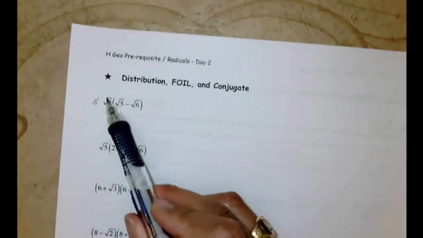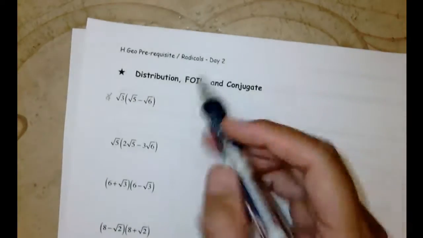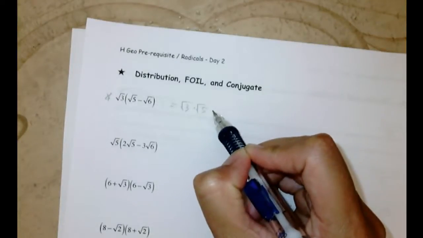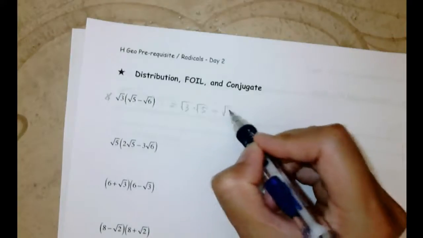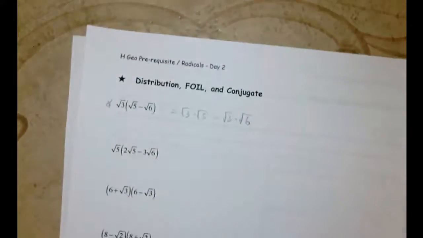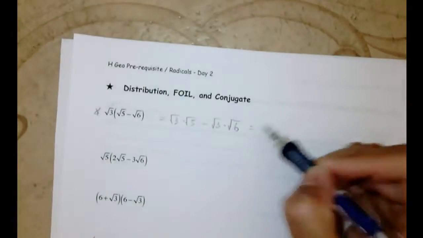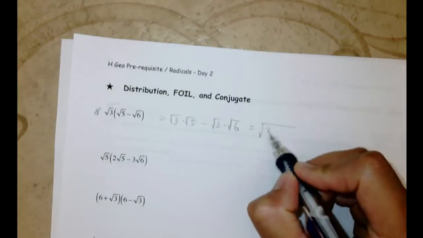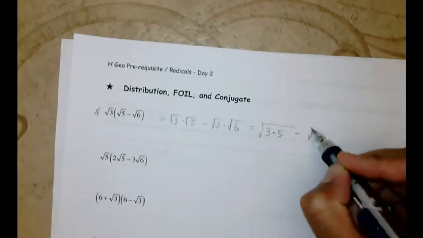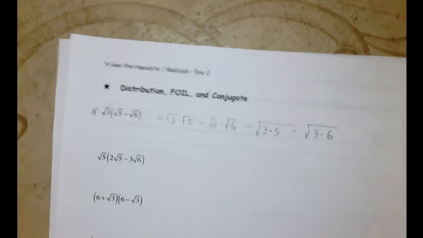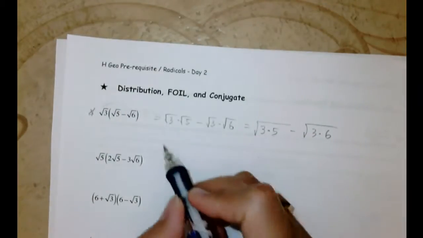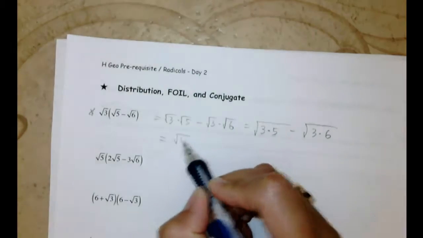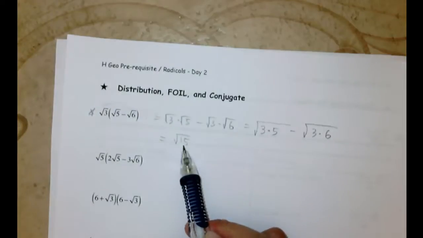So this one is just a distribution, right? So this means square root of 3 times square root of 5 minus square root of 3 times square root of 6. So you remember the 2 multiplication, you can put it in under the same roof. So you can do this. And so this one, these are both prime. So that's square root of 15. That's fine. Let's simplify the radicals.